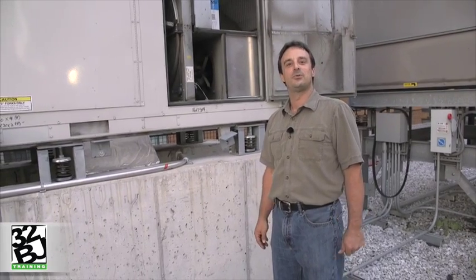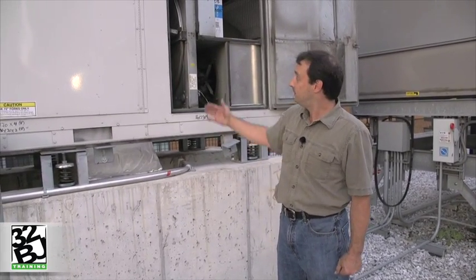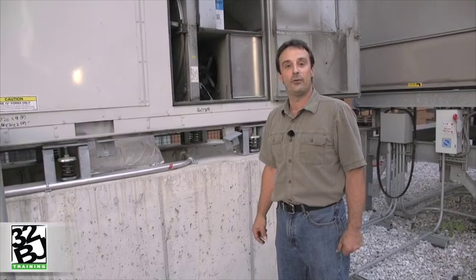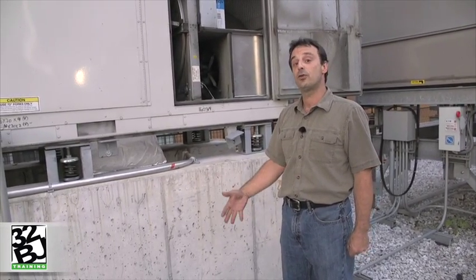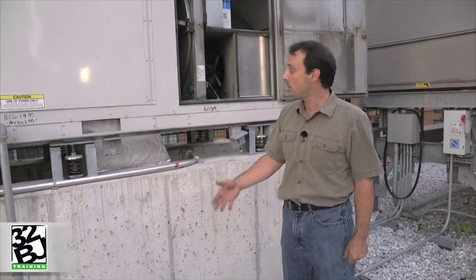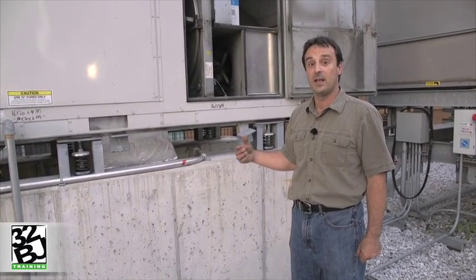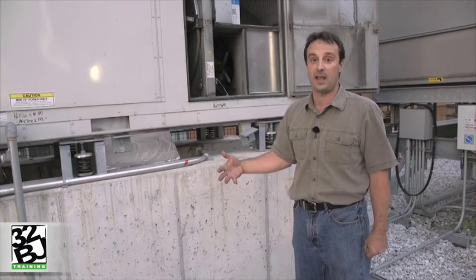This hallway ventilator comes with a very special feature. This has an energy recovery wheel, or an enthalpy wheel. This wheel allows for the transfer of heat and moisture that would normally be exhausted from the space to be transferred into the incoming air.